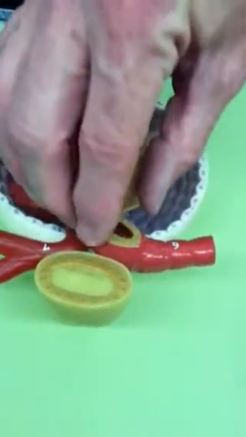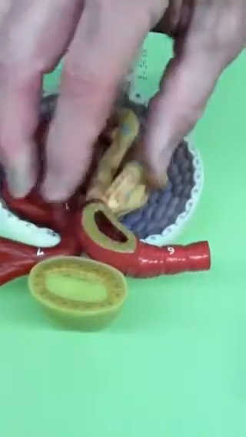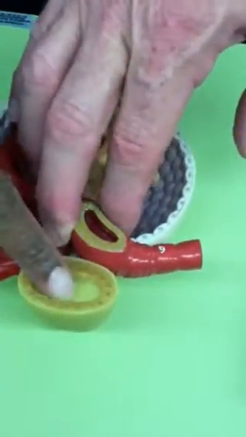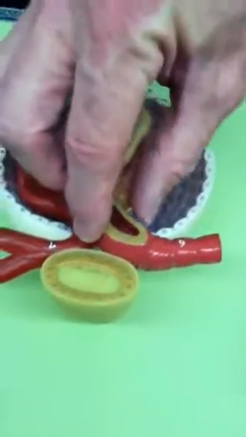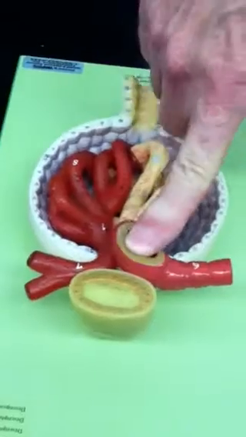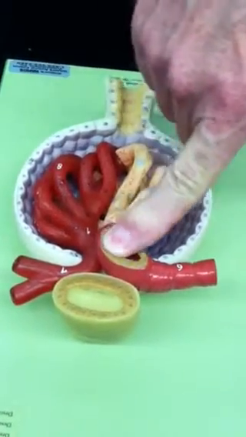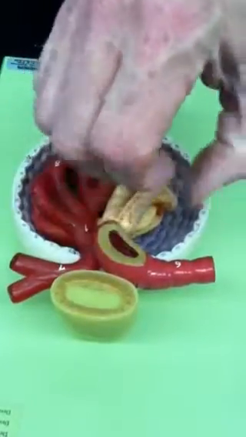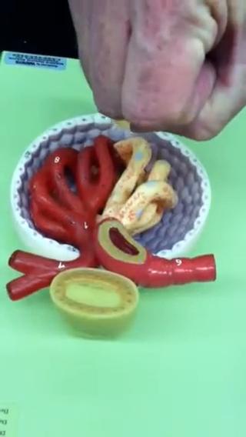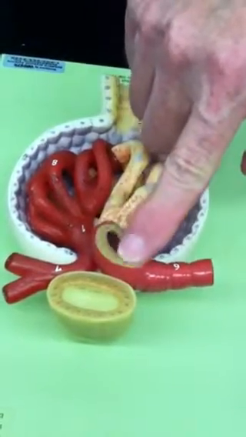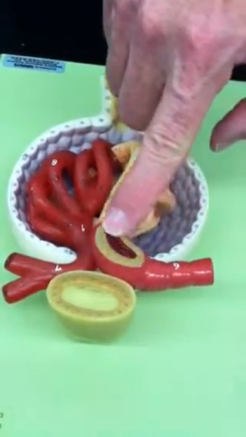It controls the blood pressure. It does two things. It's a sensor for blood pressure, but it also has some smooth muscle, and it will contract around that arteriole if need be. But it has the release of a hormone.